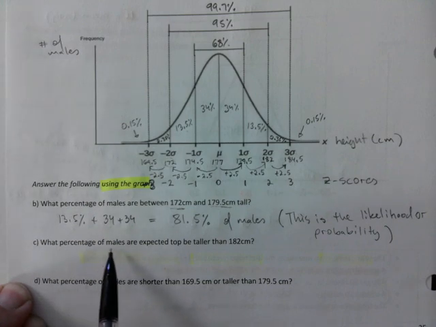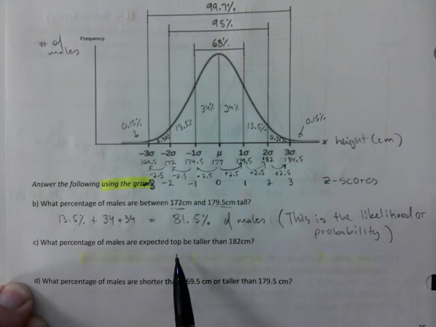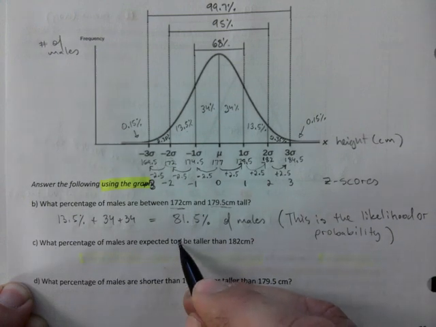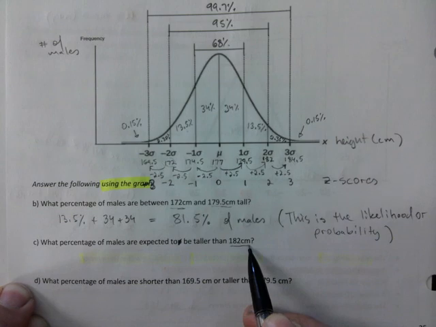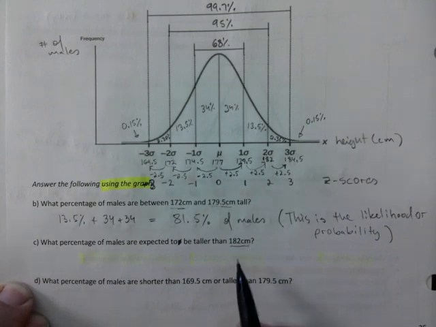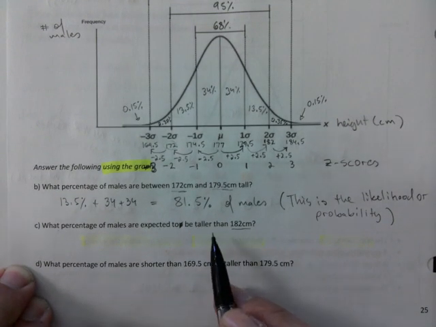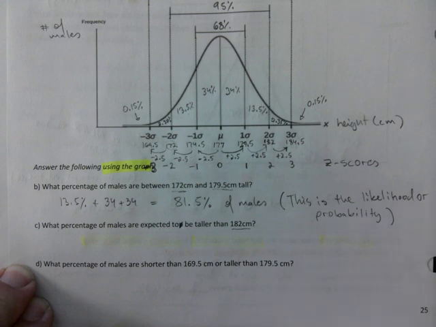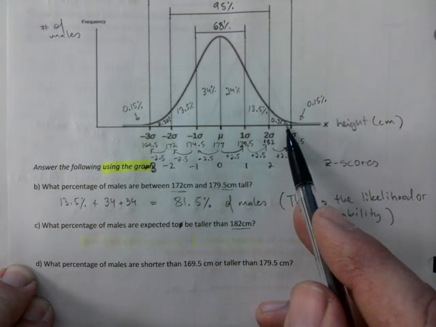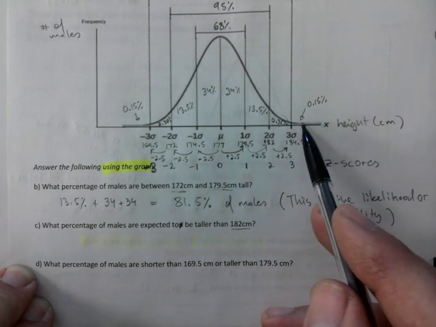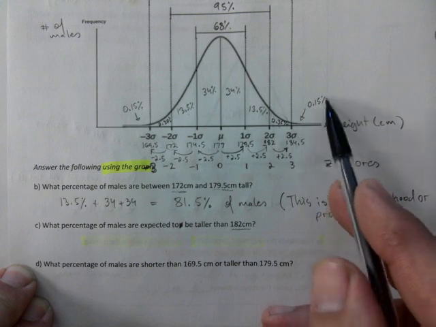Next, what percentage of males are expected to be taller than 182 centimeters? Taller than 182. There is no max, right? It just says taller than this. So you just go to 182, and it would literally be 2.35 plus 0.15, right?